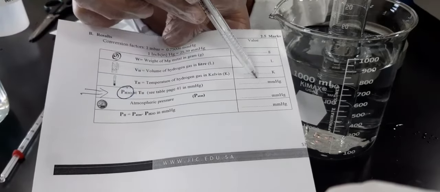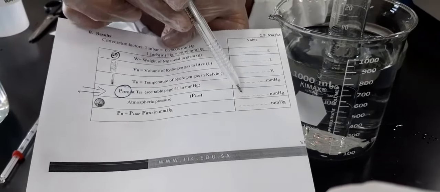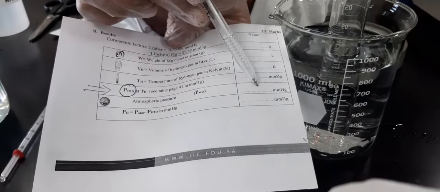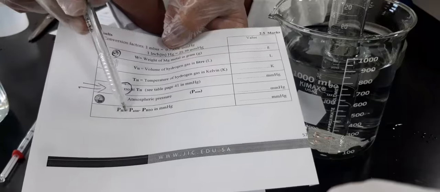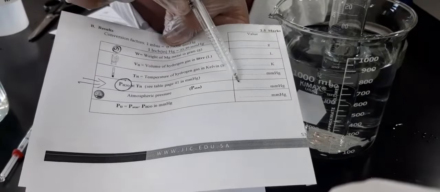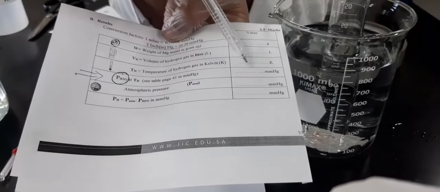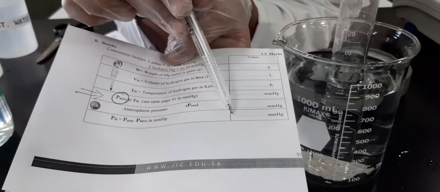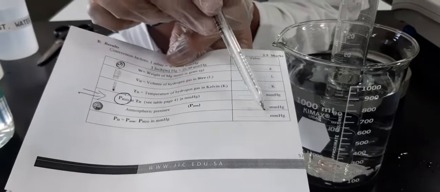Here it is already written, the atmospheric pressure we took from the barometer after changing the unit. Now, the pressure of hydrogen can be obtained from the pressure of atmosphere, which is over here, minus the pressure of water, which is up there. So you deduct the pressure of water, and then you will get the pressure of hydrogen gas here.